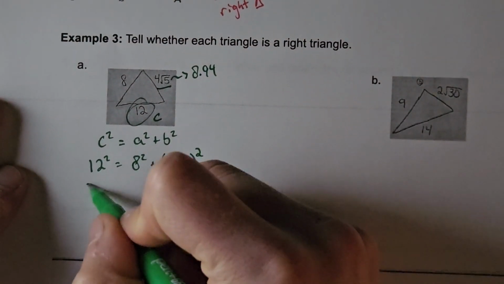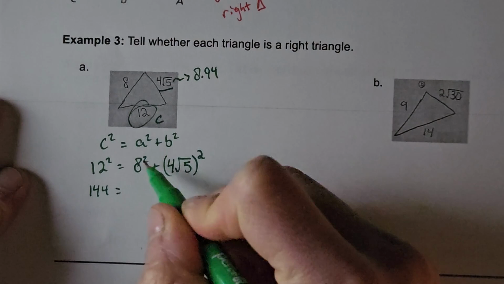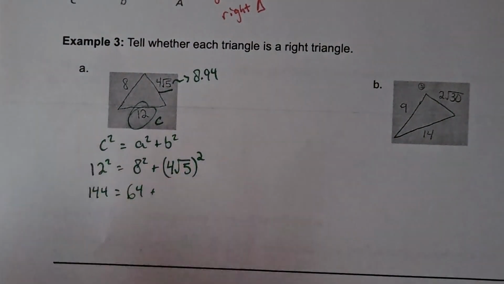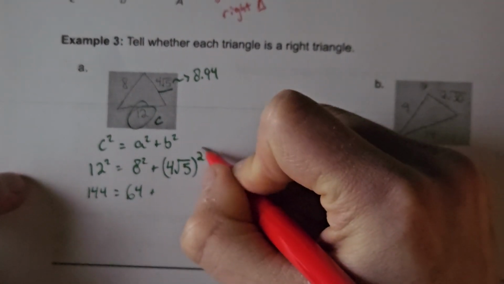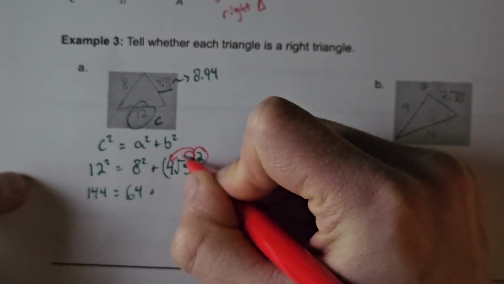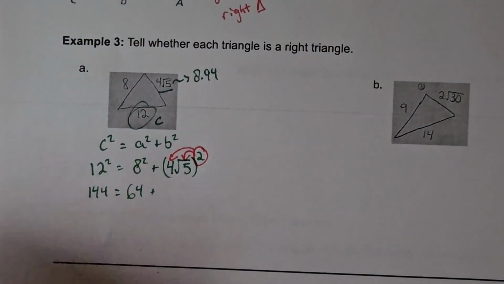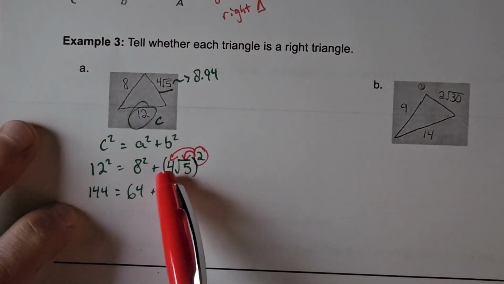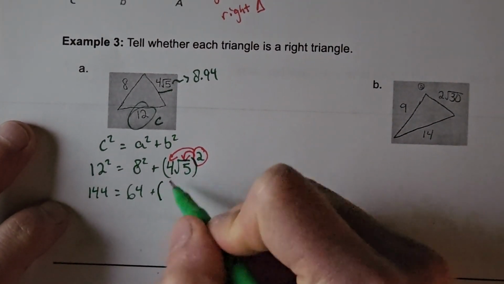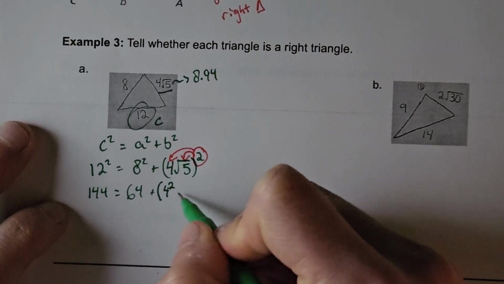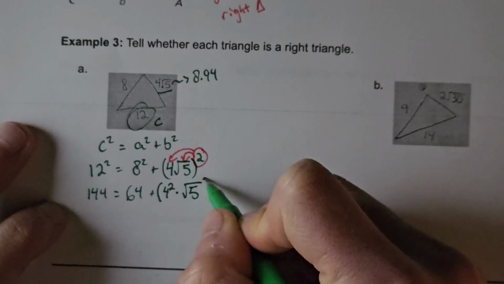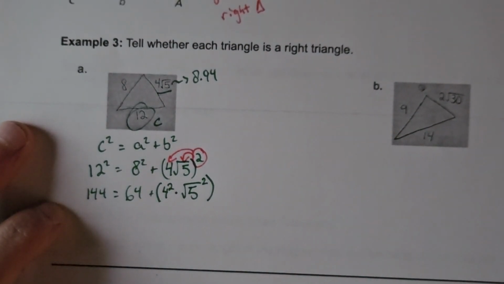So, 12 squared, that's 144, is equal to 8 squared, 64, plus, now I have to deal with this. What I need to do is take this square right here and distribute it out to each of the terms inside of my parentheses. So this squared is going to go to the 4, and it's going to go to the 5. So I'd end up with 4 squared, which is 16, but we'll write out 4 squared, times the square root of 5 squared. Rewriting this.